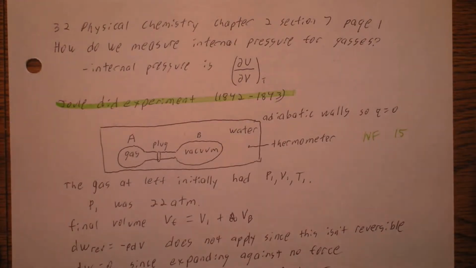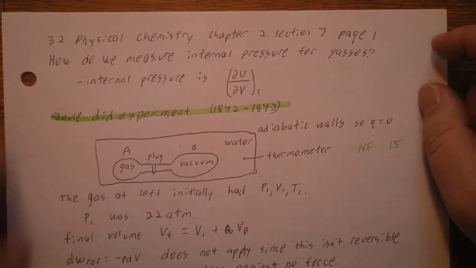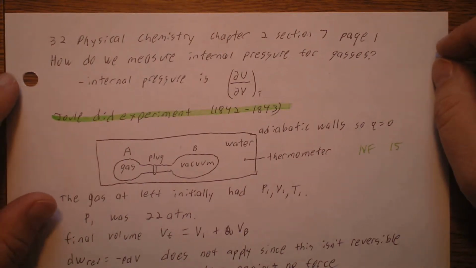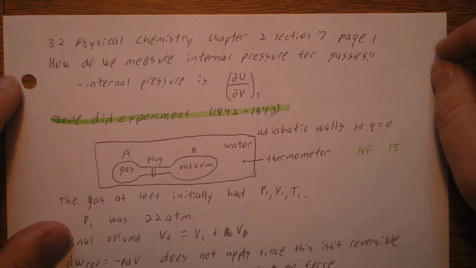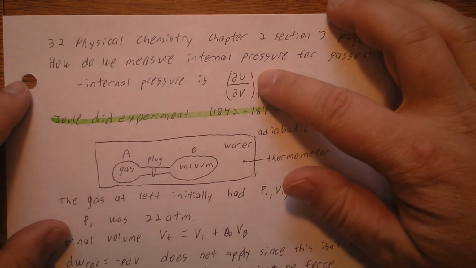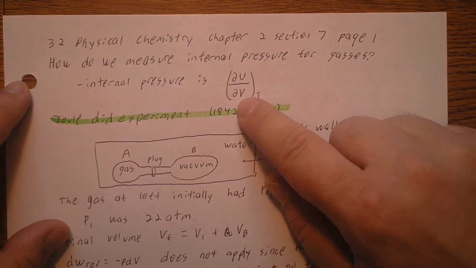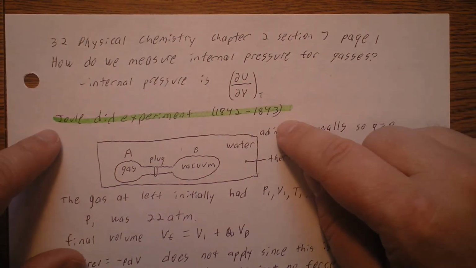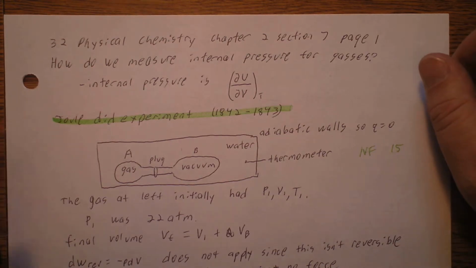Continue on Physical Chemistry, Chapter 2. We're beginning Section 7 now. So we talked in the last section about internal pressure, but how do we measure internal pressure for gases? Now remember, we said internal pressure is the partial derivative of the internal energy with respect to volume holding temperature constant. Now Joule did an experiment somewhere around 1842 or 1843.